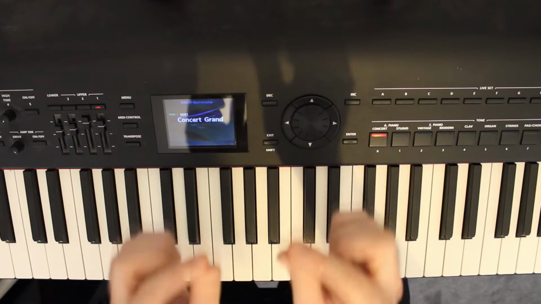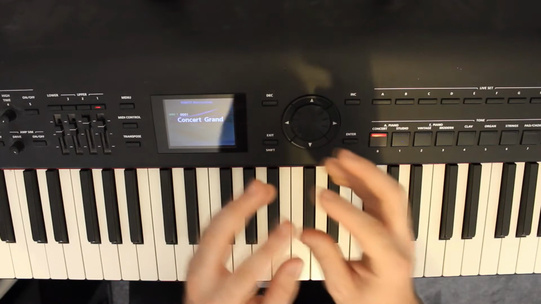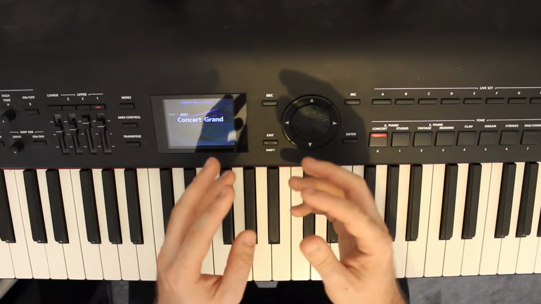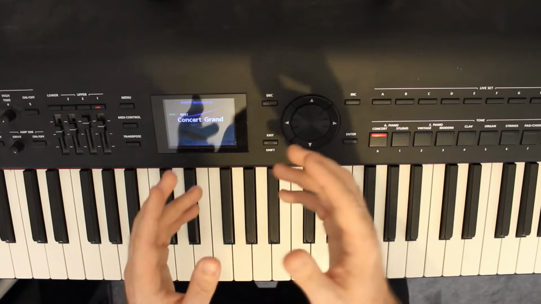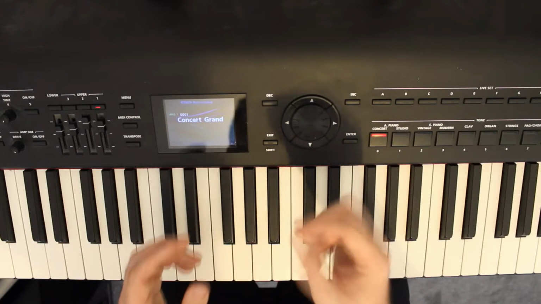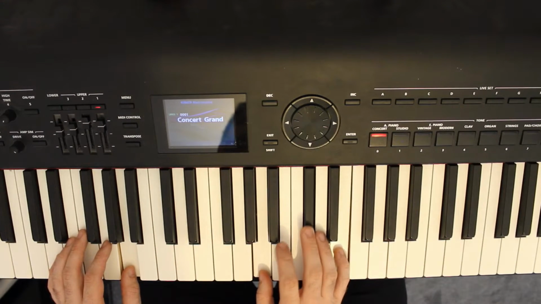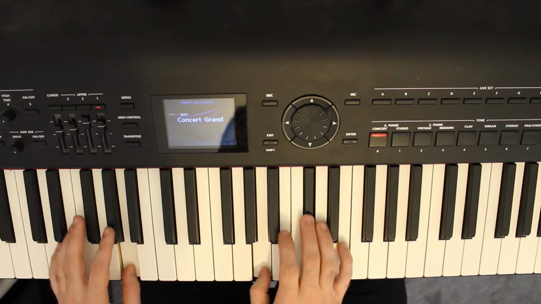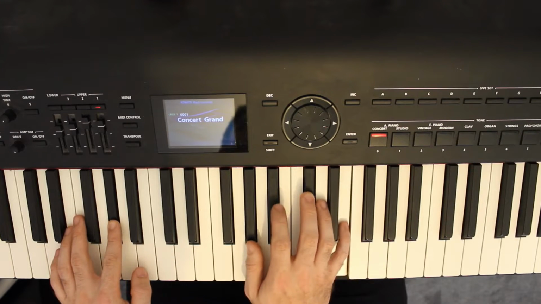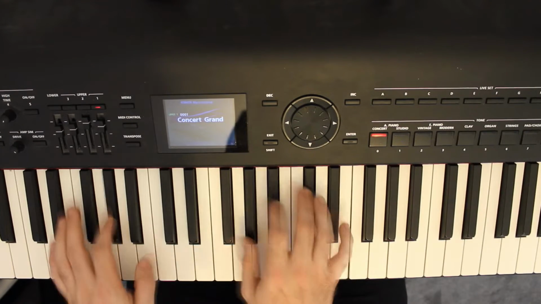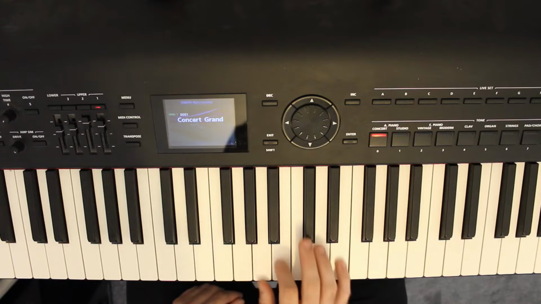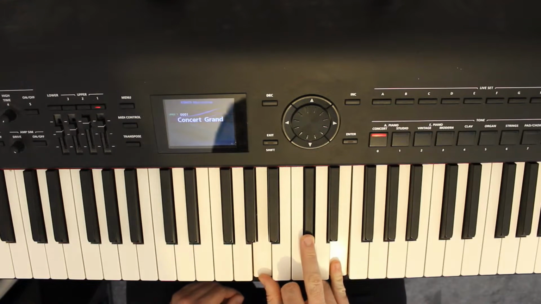So, let's use a real-world example where chord inversions come into use. Now, you may know Adele's song, Someone Like You. It sounds a bit like this. And so on. Now, the first thing I did, I played a pattern using these 3 notes.